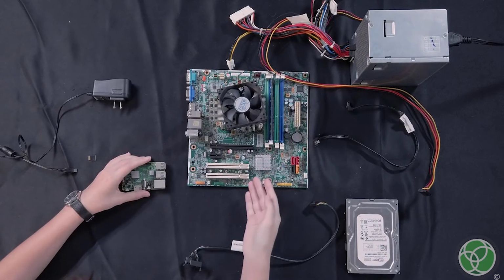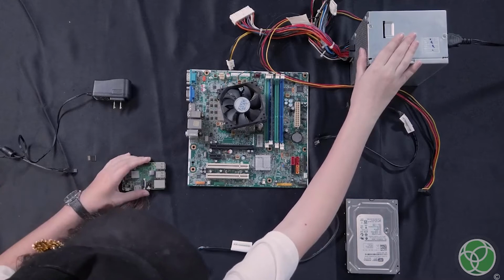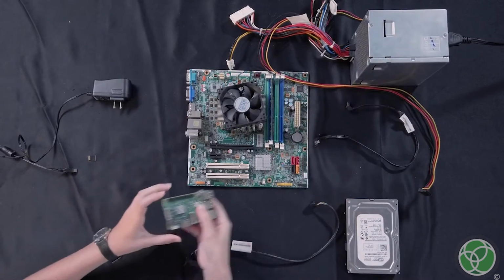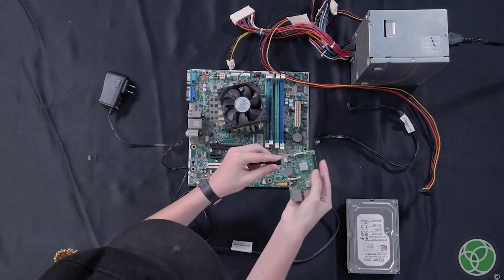Next up is the power supply. This is a power supply for a regular computer. It powers up the entire computer. Without this, the computer cannot run at all. On the Raspberry Pi, we have a port to supply the power, which is right here.